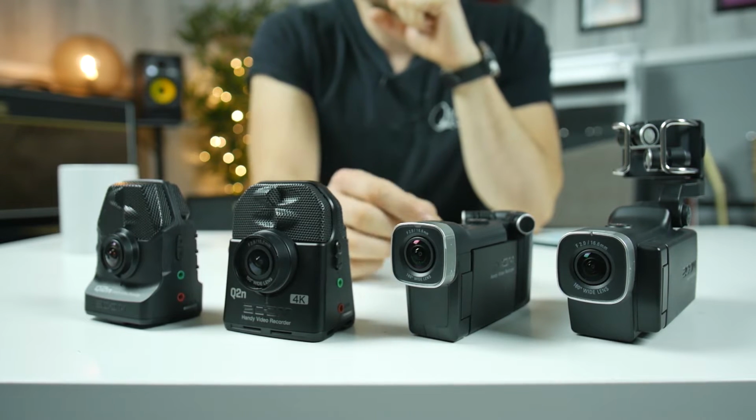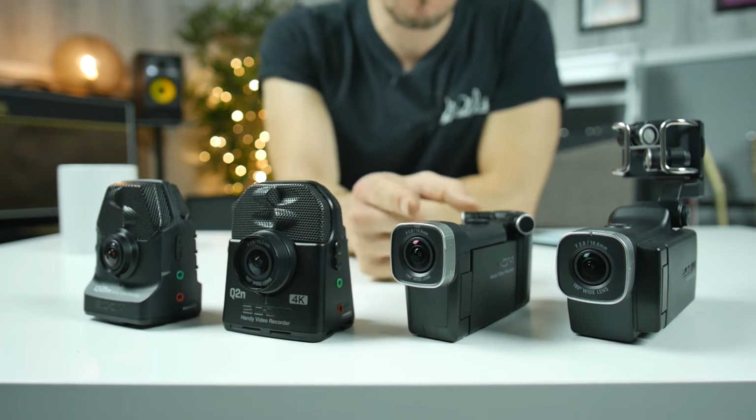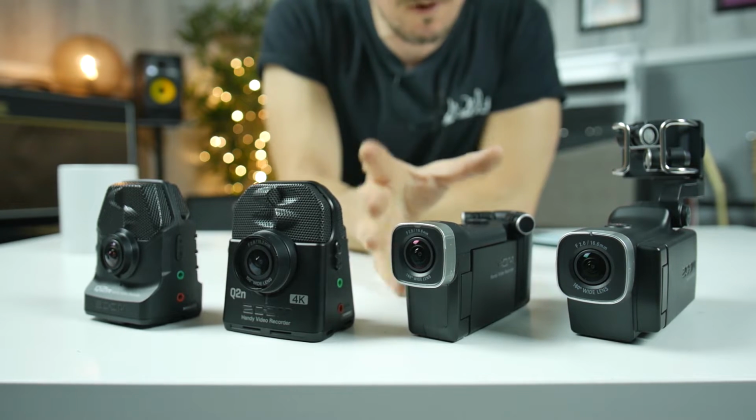So looking at some of the differences now, the benefit of the Q4N is, one, it's more affordable, which, depending on what you need, depends on which one of these you should go for. But this is more affordable than this. It's a little bit more basic, and I'll tell you why in a second, but it is more affordable.